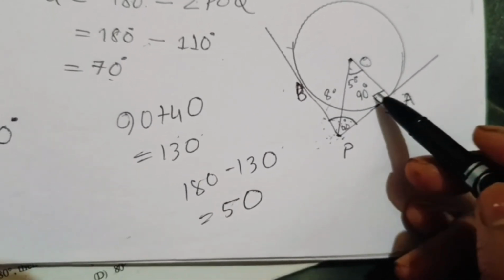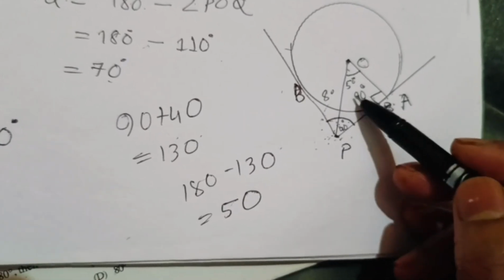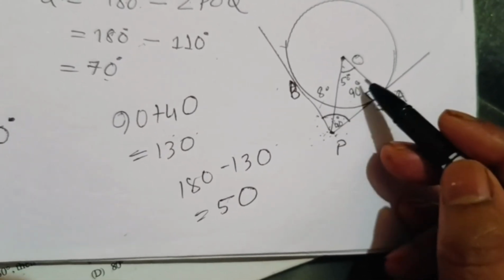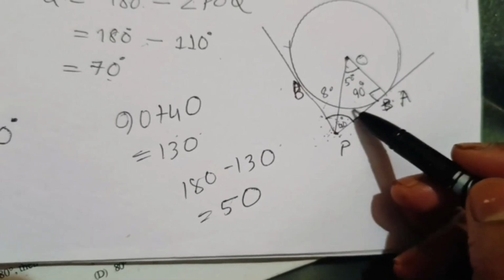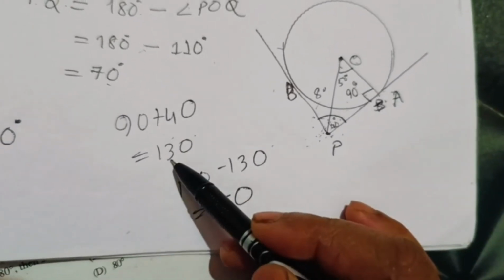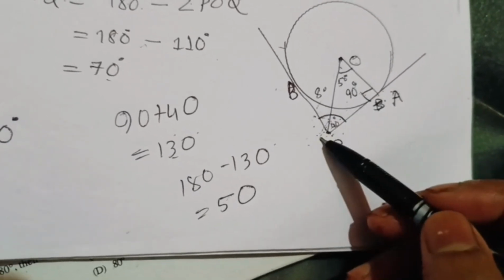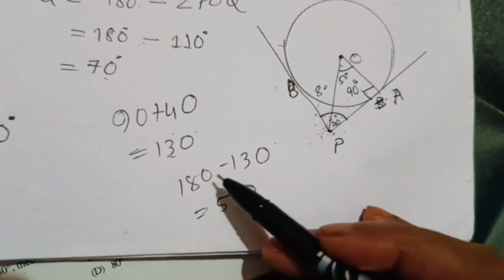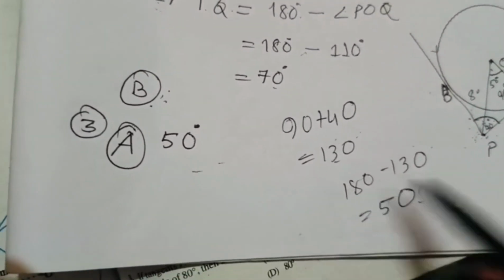We know that the sum of the angles of a triangle is 180 degrees. So what values of this angle and this angle do we know? We have to find angle POA. So what is the sum of this and this? 90 plus 40 is 130. The sum of the angles of a triangle is equal to 180 degrees. So from 180 we subtract 130. What do we get? 30 degrees. So our option is A.